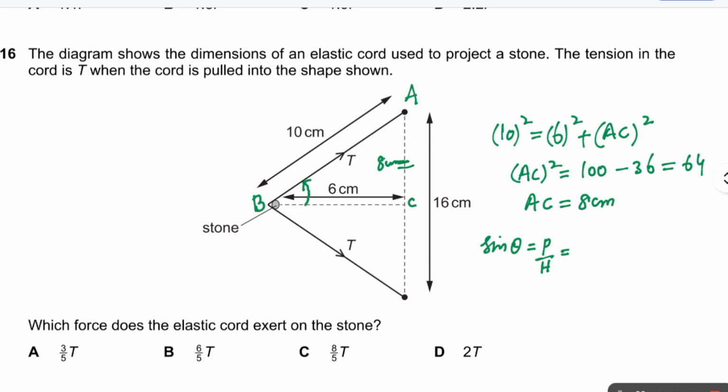So perpendicular is 8 divided by hypotenuse 10. Now we will find cos theta. Cos theta is equal to base divided by hypotenuse, that is adjacent divided by hypotenuse. Base is equal to 6, hypotenuse is equal to 10. Now we are aware of sine theta and cos theta.